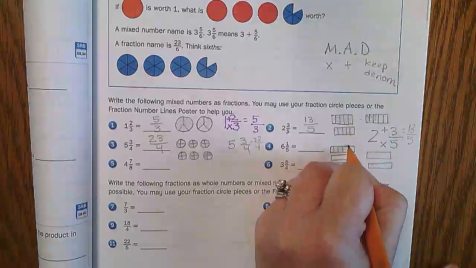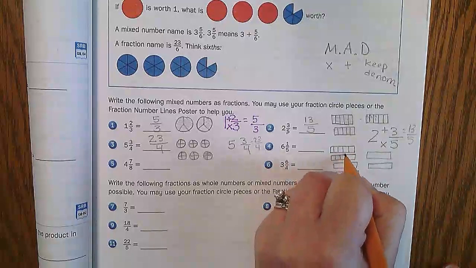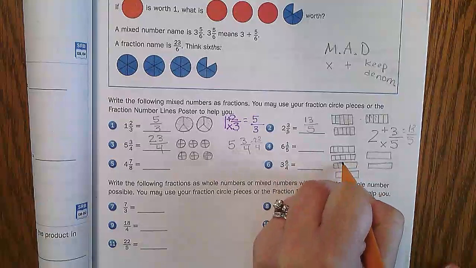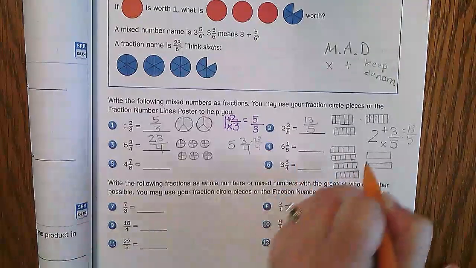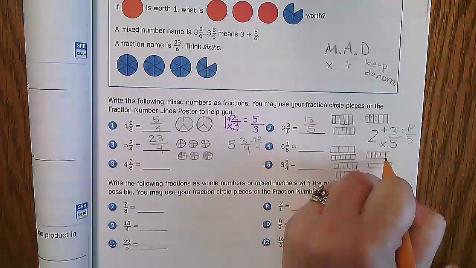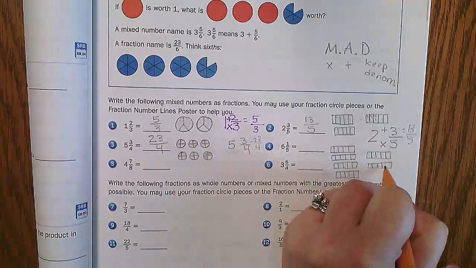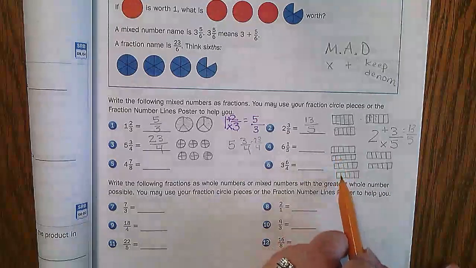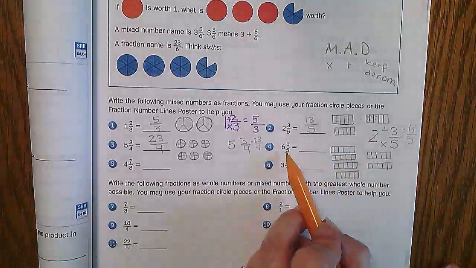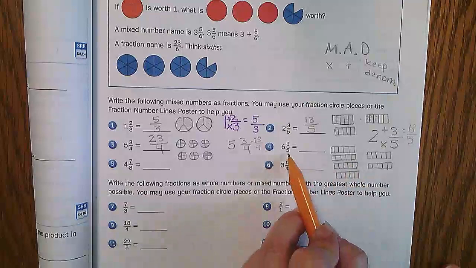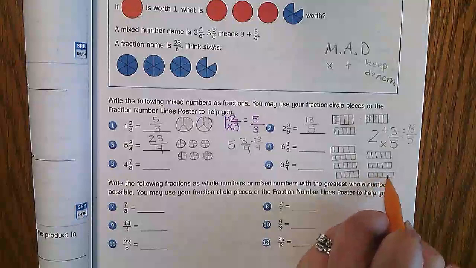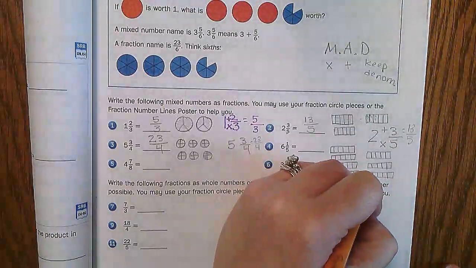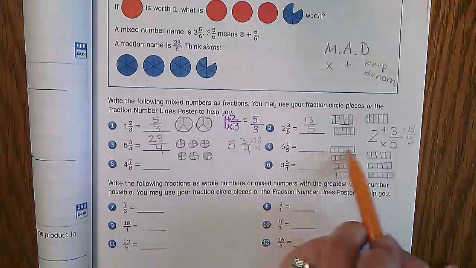1, 2, 3, 4, 5, and so on for each rectangle. So these are my 6 whole rectangles that have been divided into fifths, and then I need 1/5 of another one. 1, 2, 3, 4, 5, but I'm only going to shade one piece. These are all shaded.